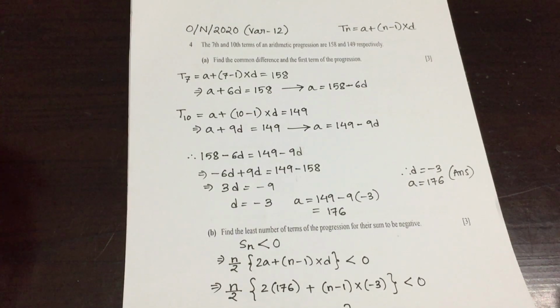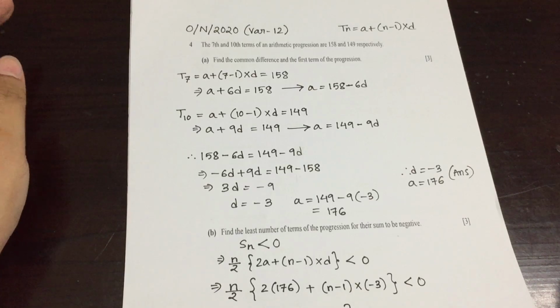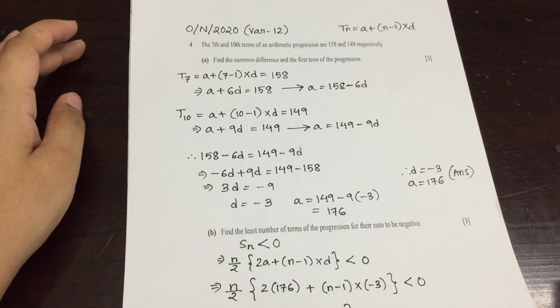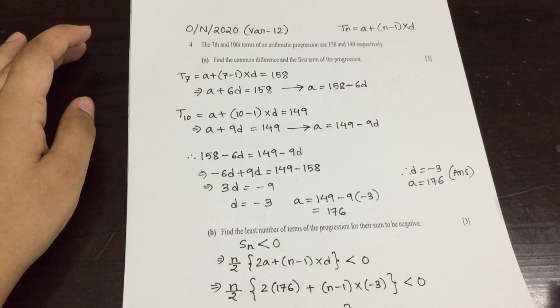So I have come up with the second part on arithmetic progression and geometric progression for the O-level candidates.